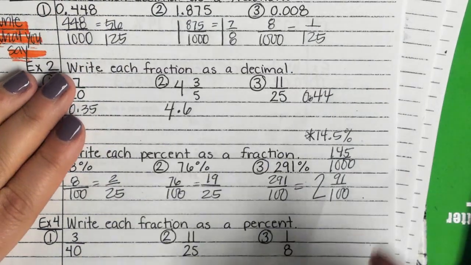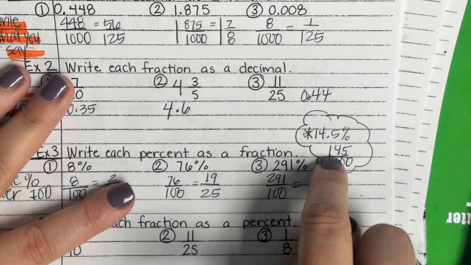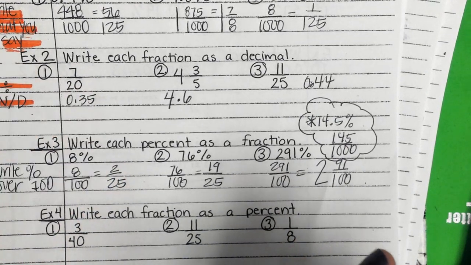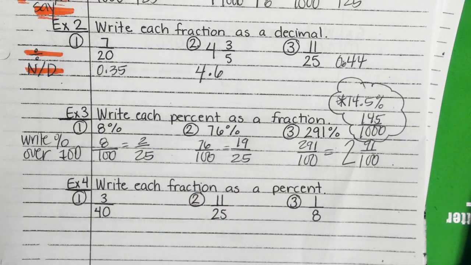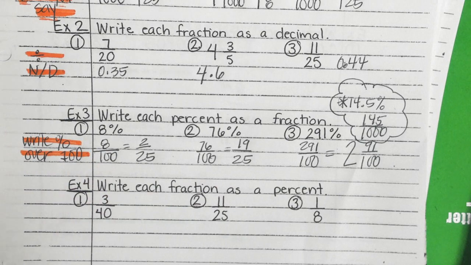Okay, so this is our one exception where we're not just automatically going to put it over 100. So that one would actually become 145 over 1,000. All right, so write percent over 100, and then we simplify. Always simplify if given the opportunity.